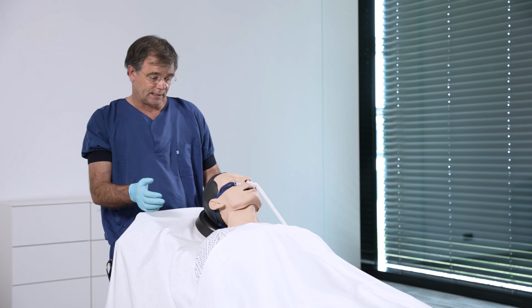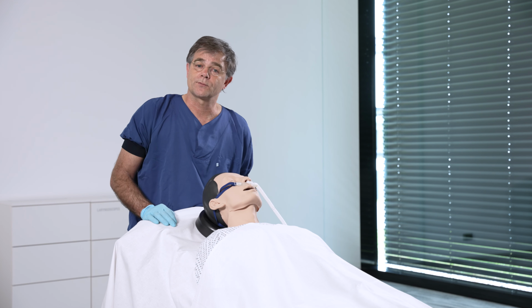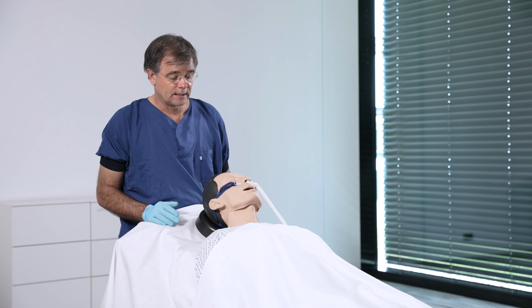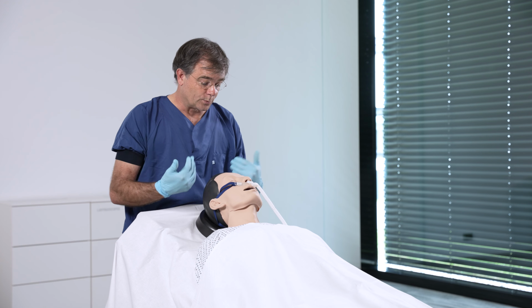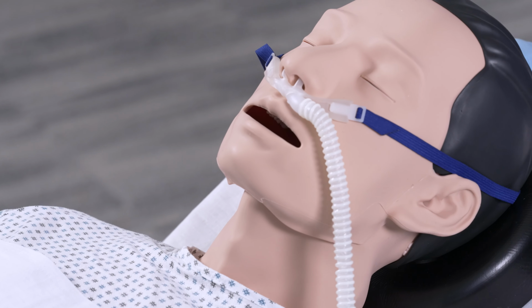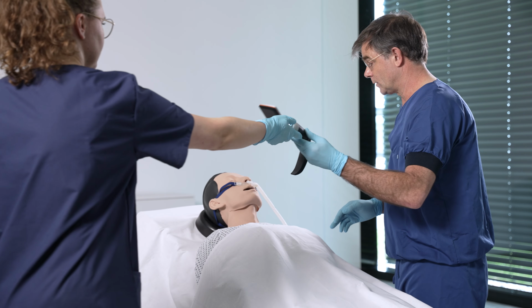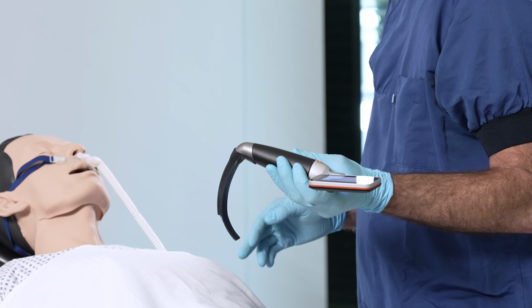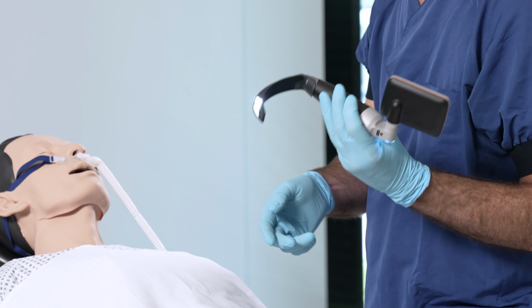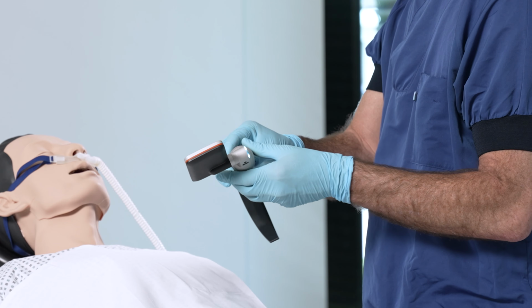So when we do this, we can topicalize the airway, we can use a bit of sedation, and when we're ready to intubate, we would instruct the patient just to breathe normally and be comfortable. And then I will take the video laryngoscope, and here we have the HEINE video laryngoscope with the HEINE 3 blade, so it's a little bit hyperangulated blade.